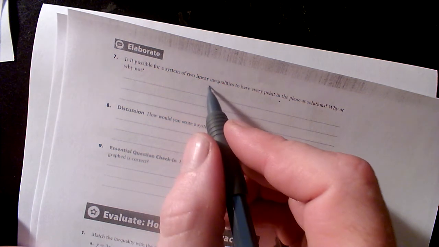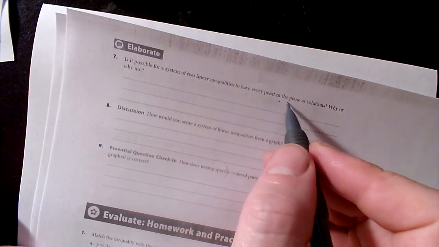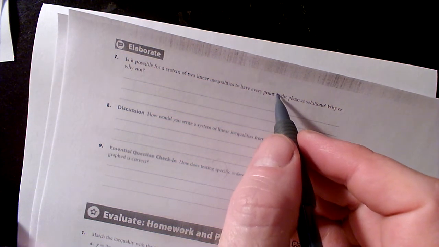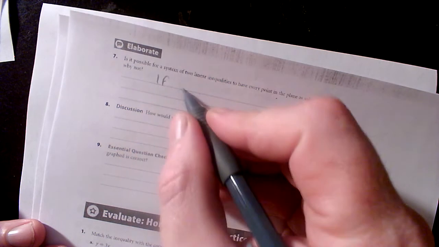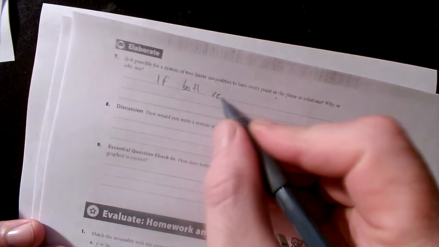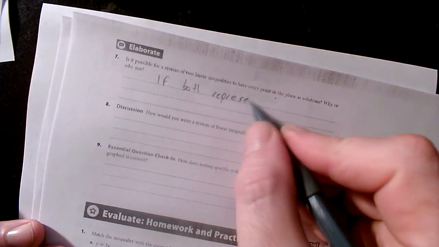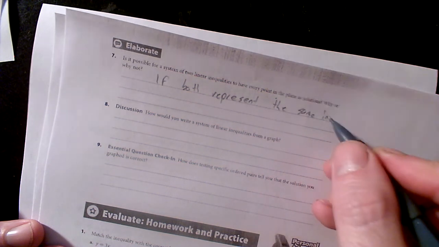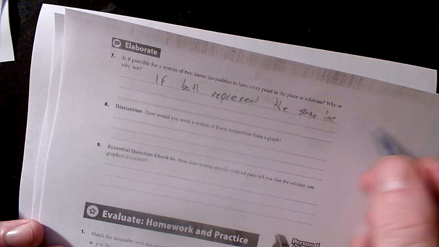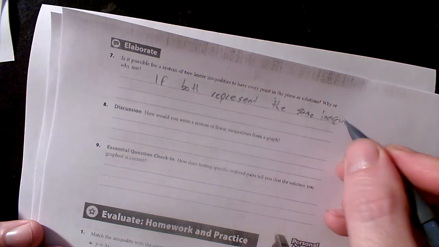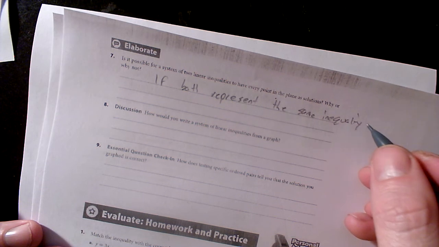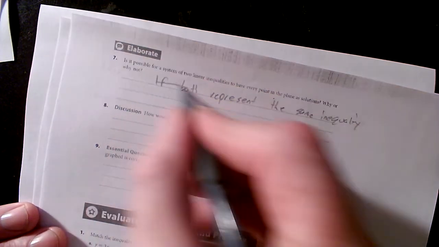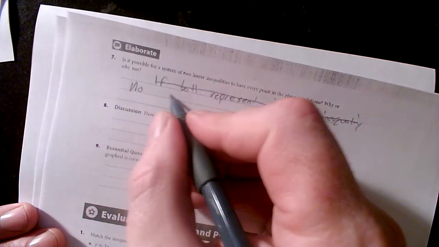Is it possible for two linear system inequalities to have every point in the plane as solutions, why or why not? I would say if both represent the same inequality, you know, that wouldn't work anyway. If they both were the same inequality, that'd be no. The ordered pairs will never work. I'm going to cross this off. No. Alright.